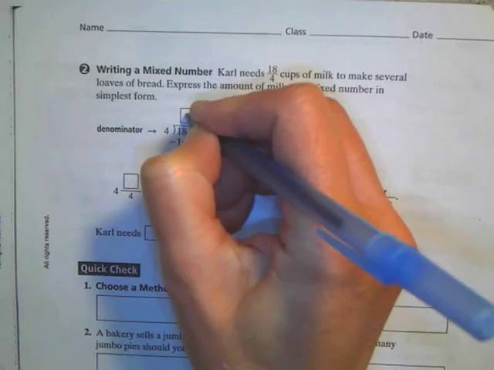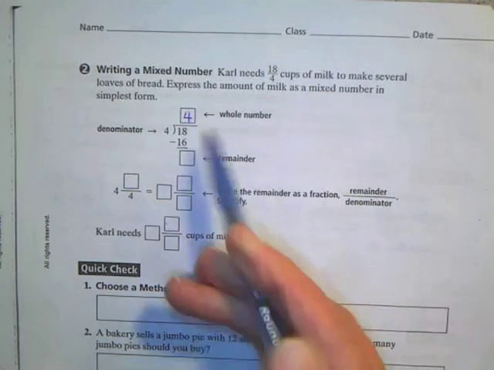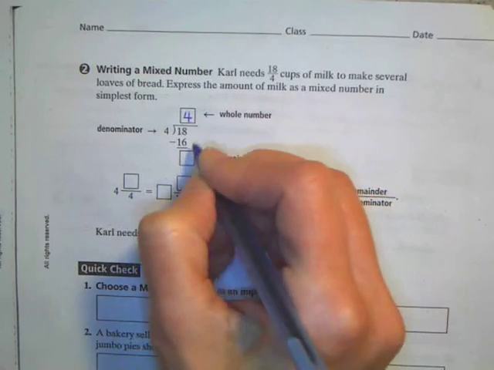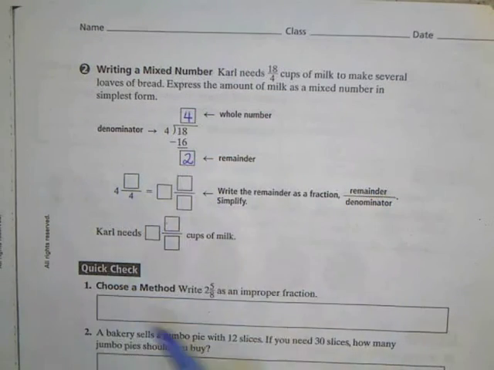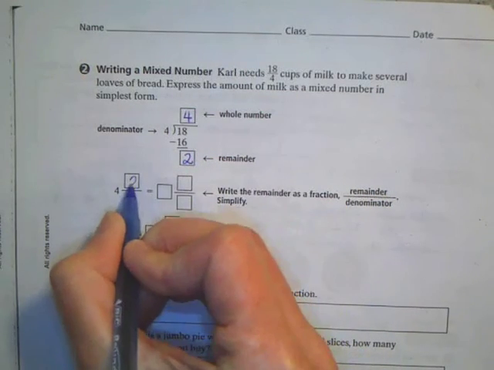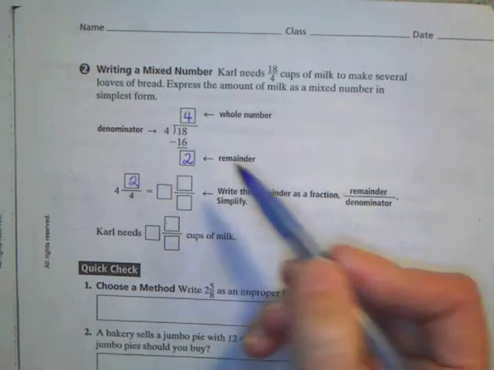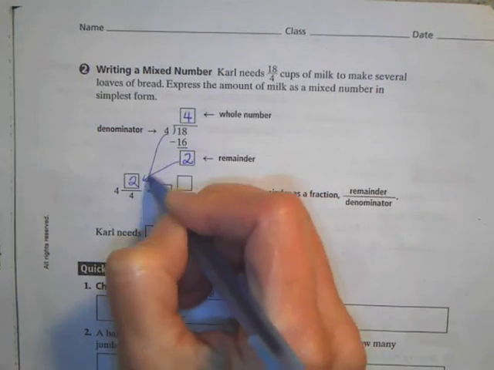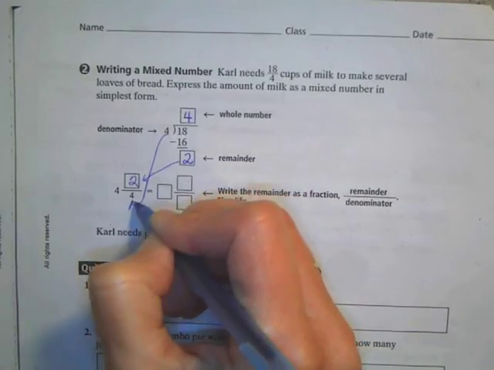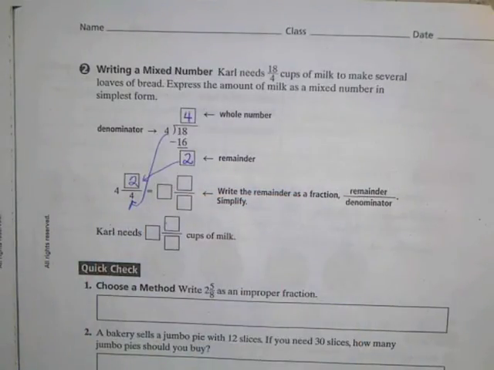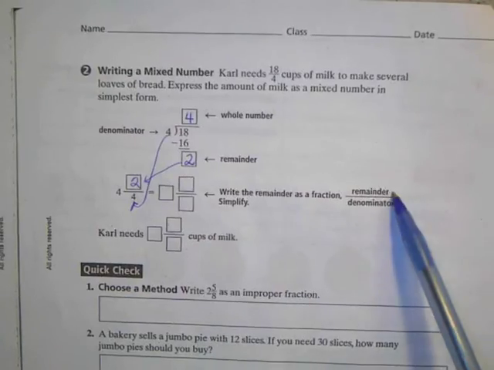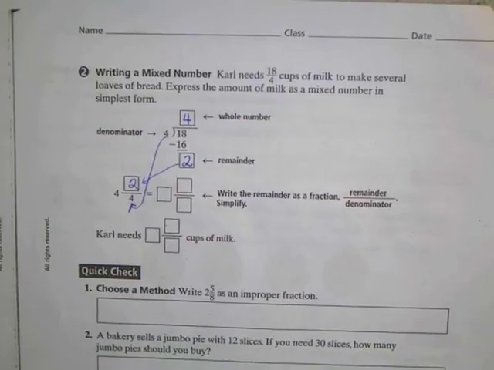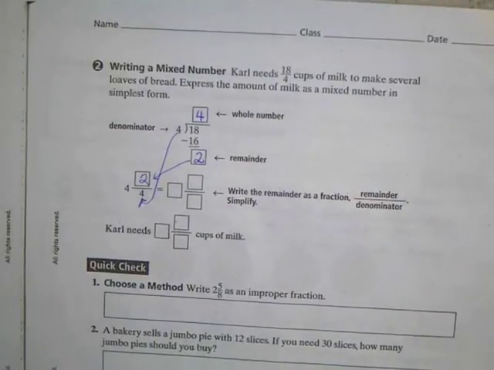18 divided by 4 gives me 4. 4 times 4 is 16. I have a remainder of 2. With my remainder, I go ahead and make that the numerator of a fraction. My denominator stays the same. It's also the divisor. And then the whole number is whatever it is. Okay, so it's the remainder over the denominator for the fraction when you're dividing here.